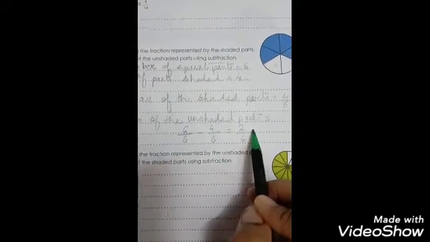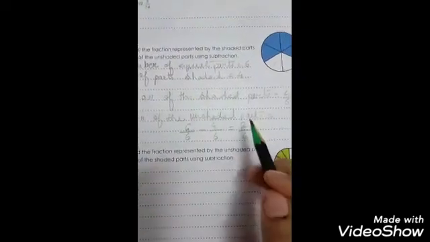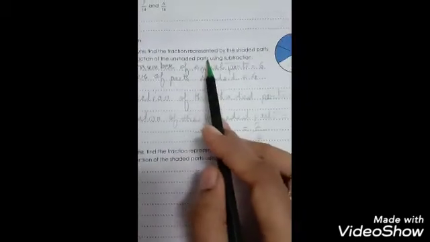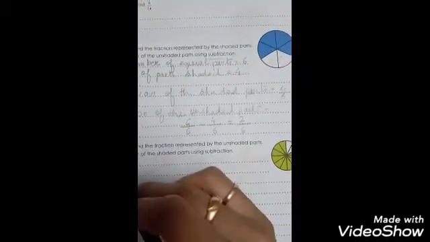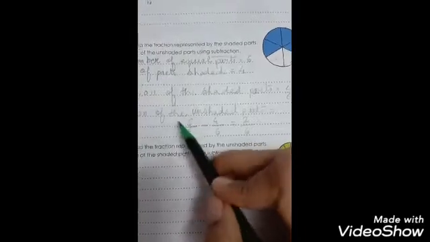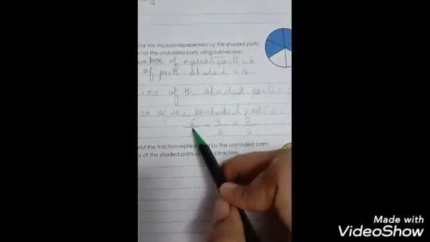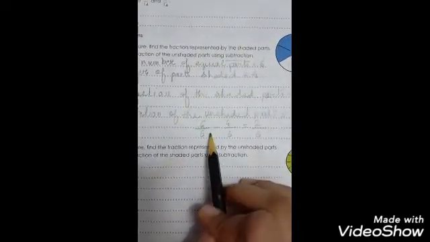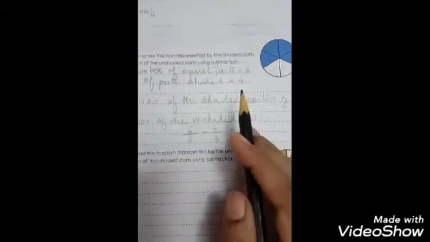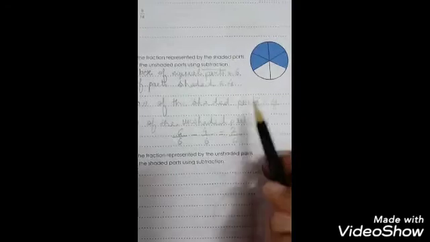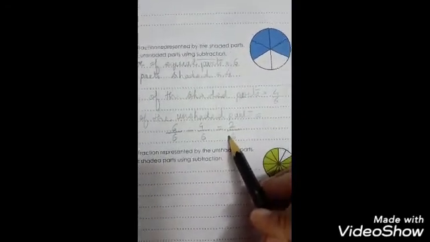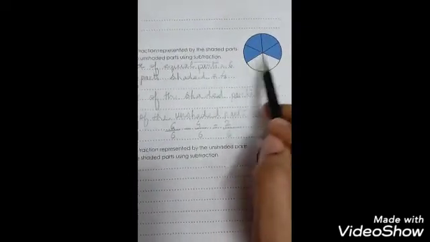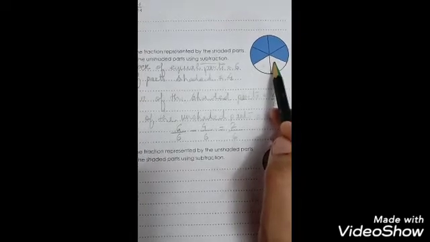Got it? Clear, children? So this is what the question is asking. Means find the fraction of unshaded part by using subtraction. So 6 by 6 means whole. From a whole, that is 6 parts divided. Out of 6 parts, how many parts are shaded? 4 by 6. That you need to subtract to get the answer, what? Fraction of unshaded parts. So we got 2 by 6. Out of 6 parts, 4 parts are shaded, 2 parts are not shaded. Clear, children?